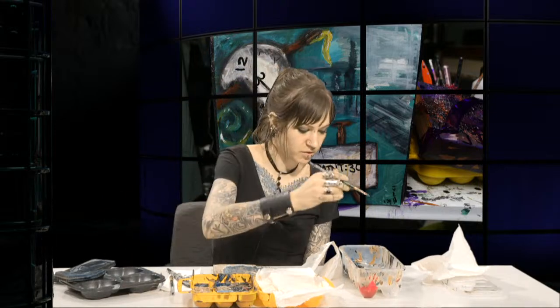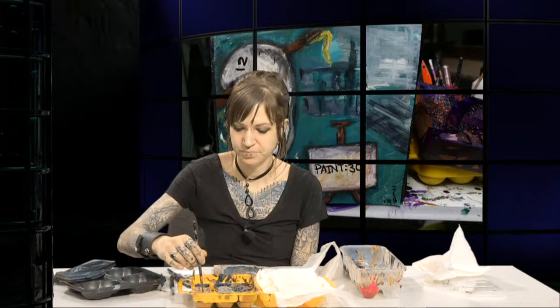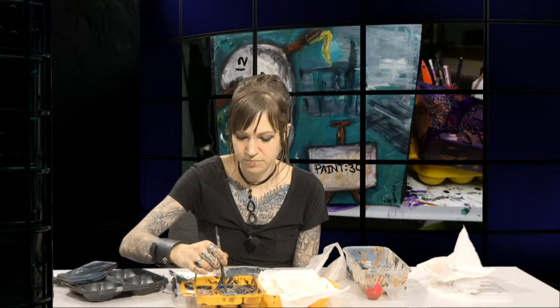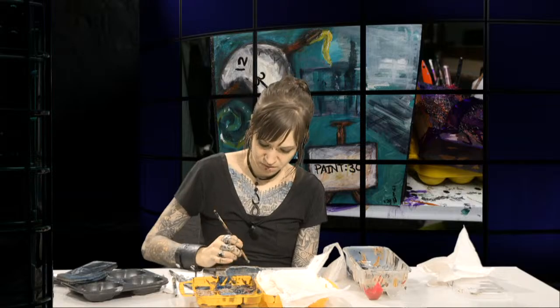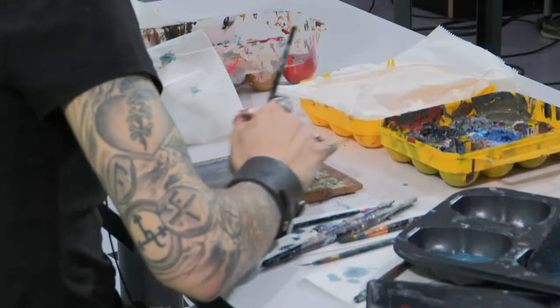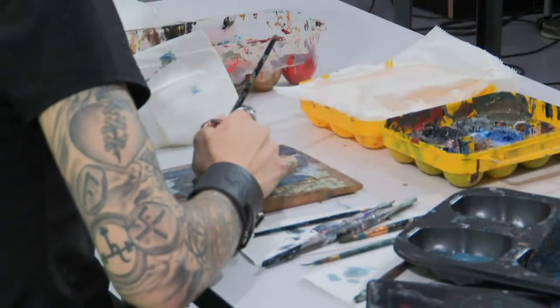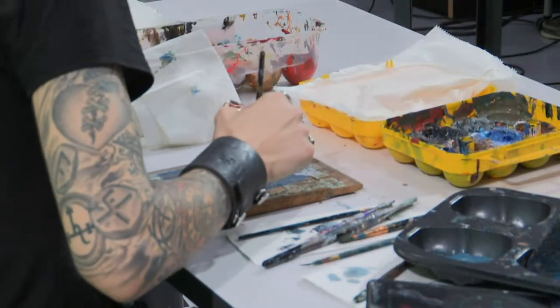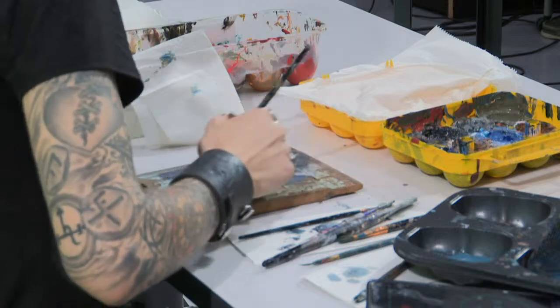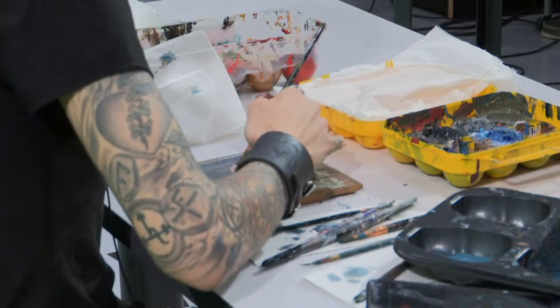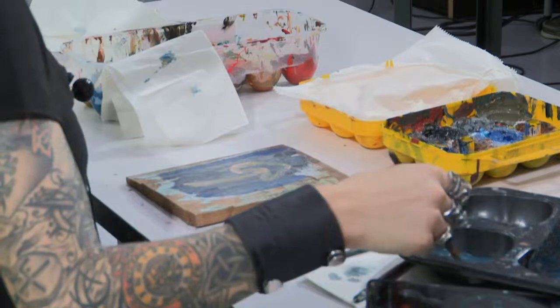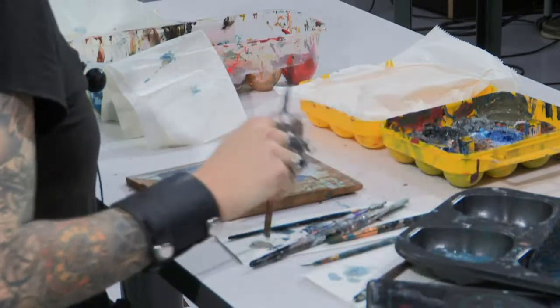All right, so I'm gonna continue the mushroom. It's still a little wet, so it's kind of hard to work with right now. So I'm actually gonna go back to the background.